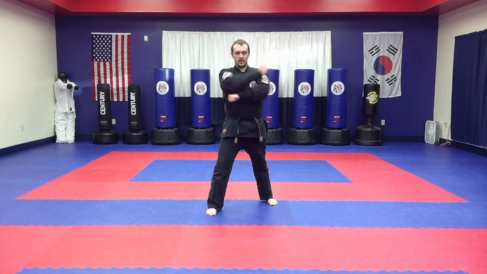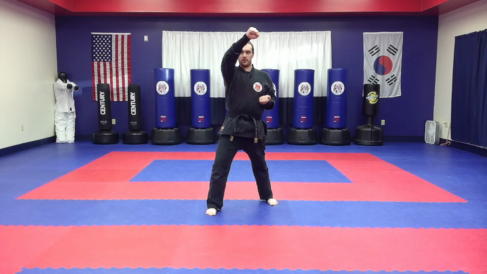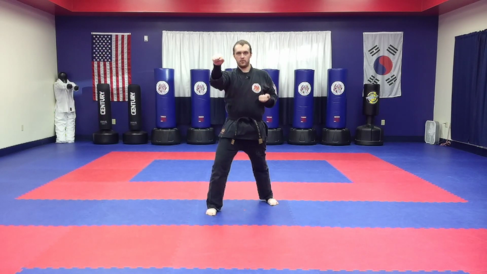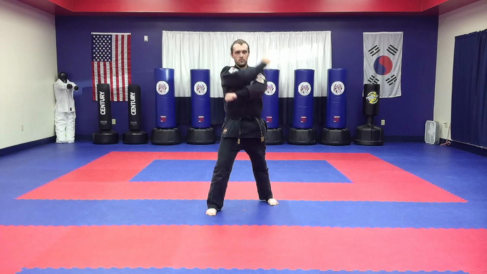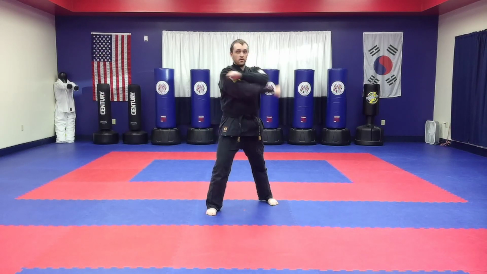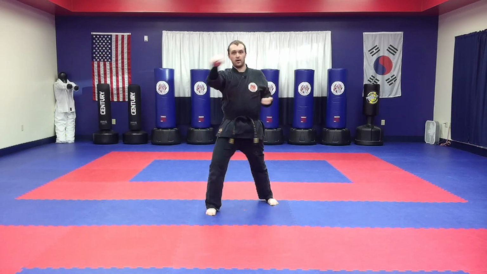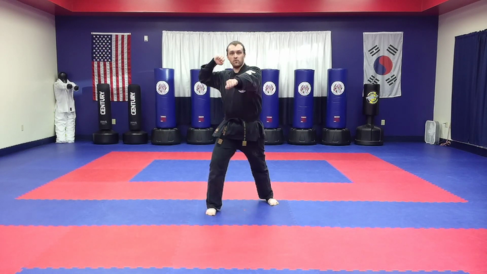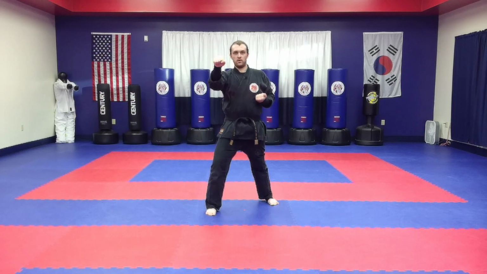Down, high, inside forearm, inside middle, outside forearm. Okay. Go. Down, high, inside forearm, inside middle, outside forearm. Set. Down, high, inside forearm, inside middle, outside. Net.